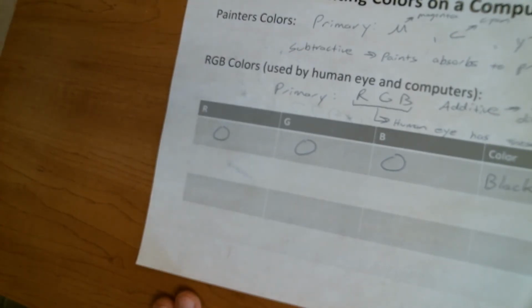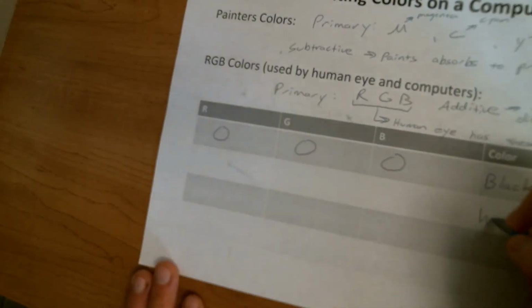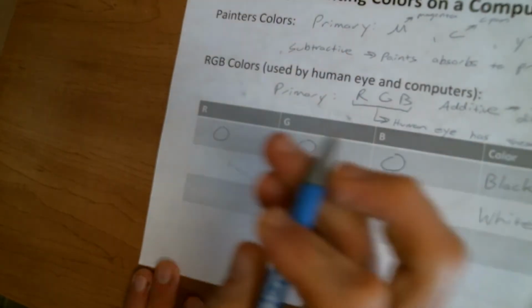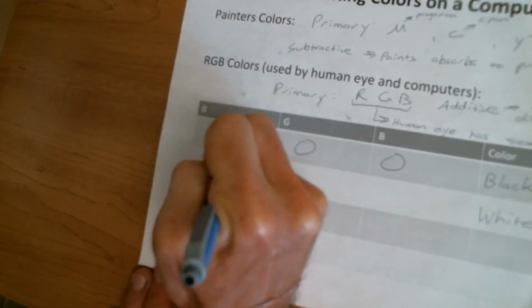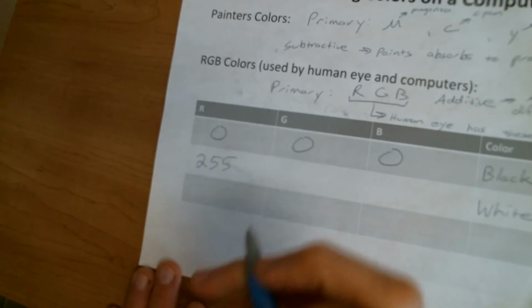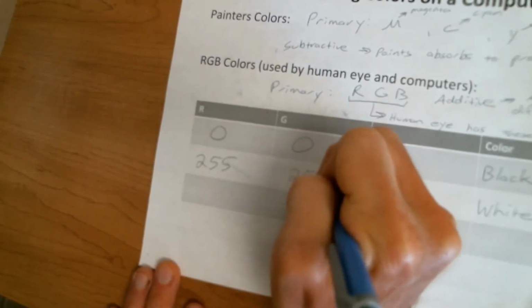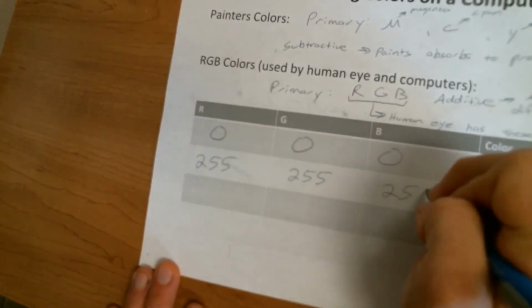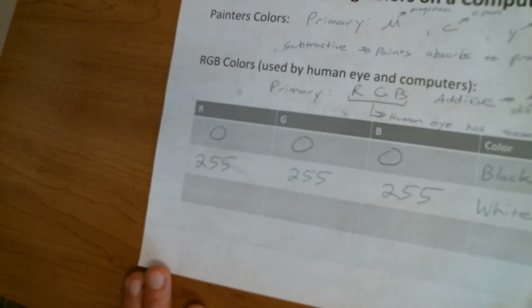Now, if we want the color white, that's full red, and we'll talk about why it's 255 in a second, full green, and full blue.